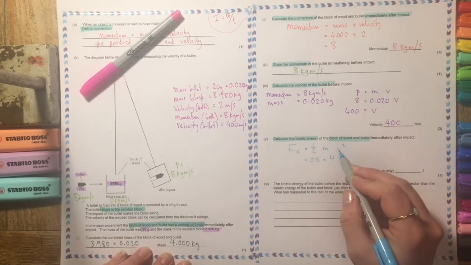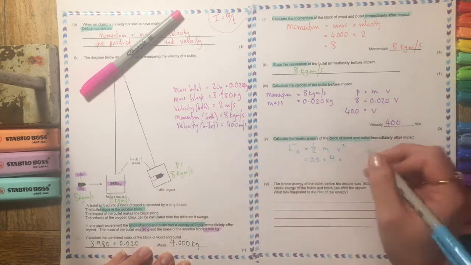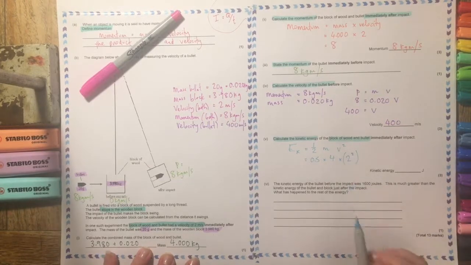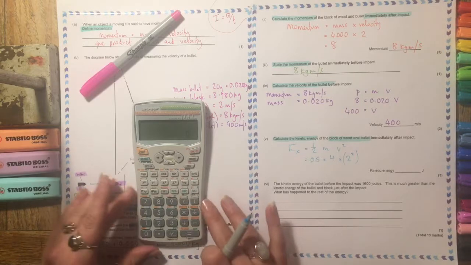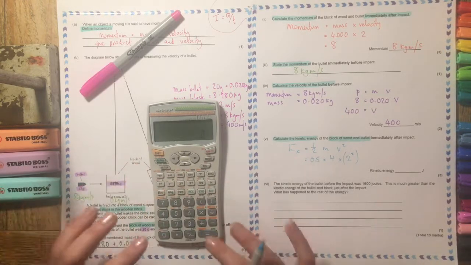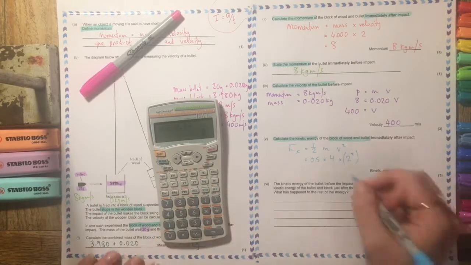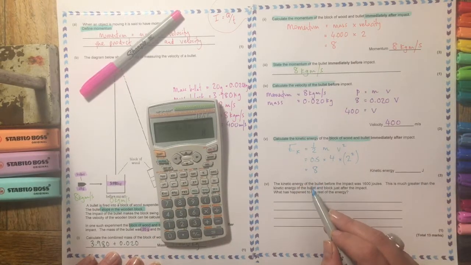And then the velocity of the block of wood and the bullet, so the velocity of both, is 2. And then the 2 is squared, so it's just that bit that's squared. So we can then work that out. So 2 squared is 4 times 4 times 0.5. So therefore the kinetic energy is 8 joules.